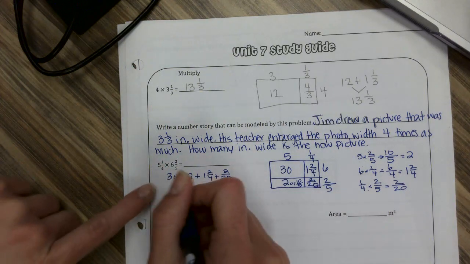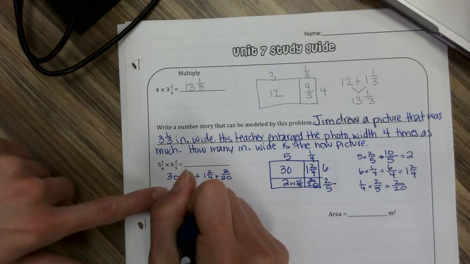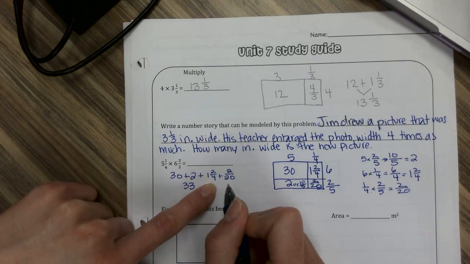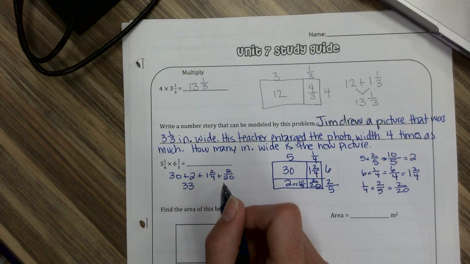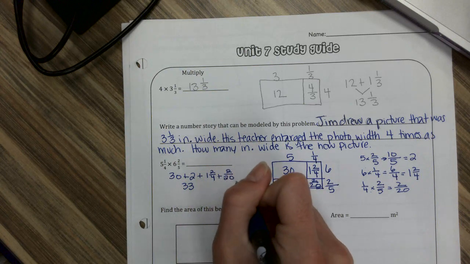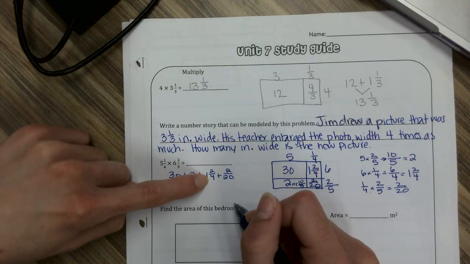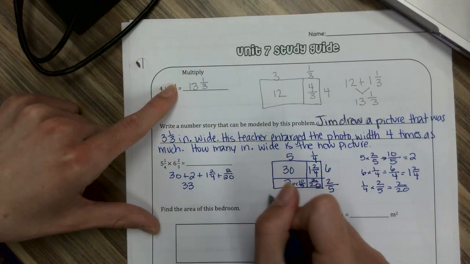Excellent. Okay, so I might add all my whole numbers. So 30 plus 2 plus 1, that's 33. Can I add 2/4 and 2/20 together like that? No, I need to find that common denominator like Chloe was telling me. I think it's easy to pick the one that we already have. It's going to be 20 like Chloe said. So how do I get from fourths as my denominator to 20ths, Senna? I multiply by 5. So I'm going to take it over here.